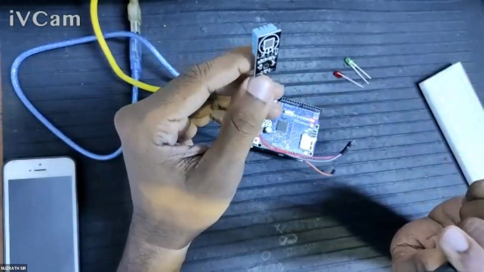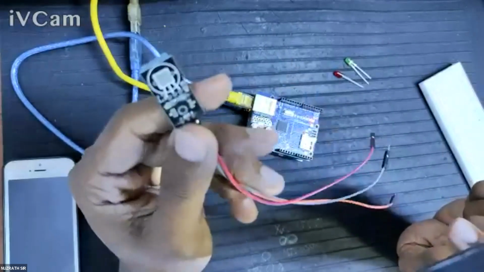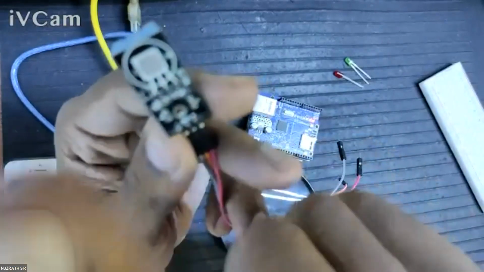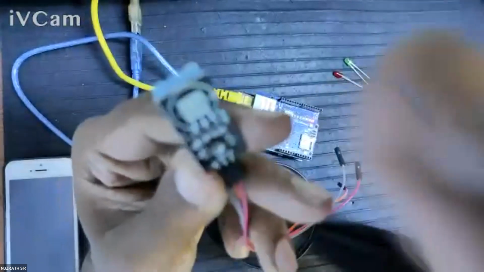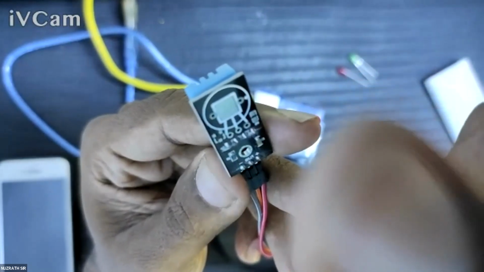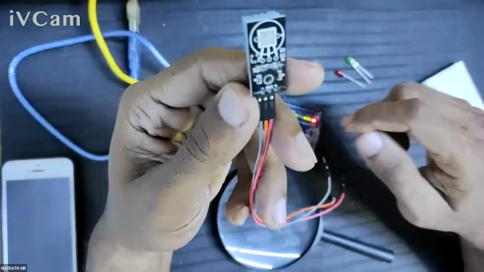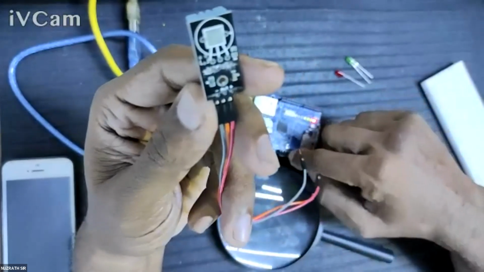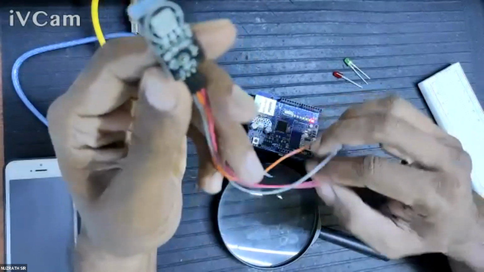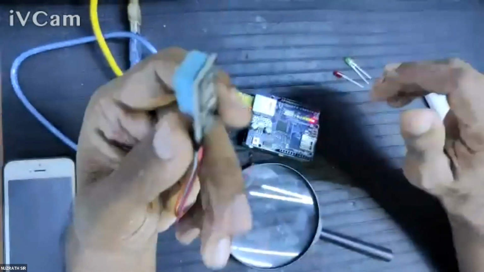It says from this side to this side, minus. There you can see out, the middle pin is out, and plus and minus are there. So the plus you can plug to 5 volts, the minus you can plug to the ground pin of the Arduino, and the signal pin we can plug to a digital pin, maybe 7, then we can get the readings. So we shall do that now, right?